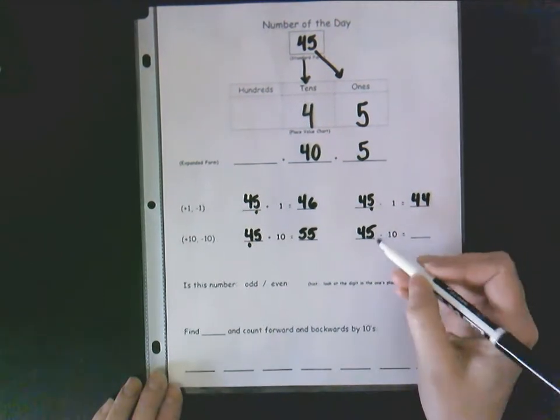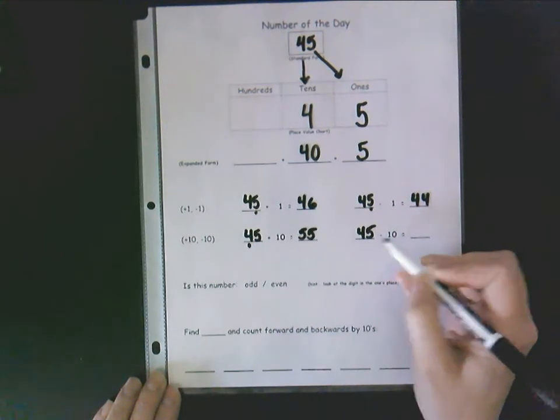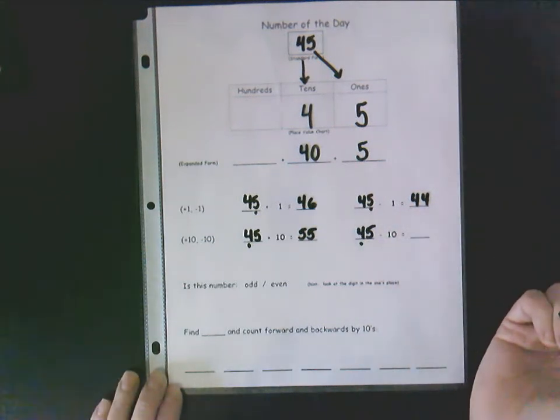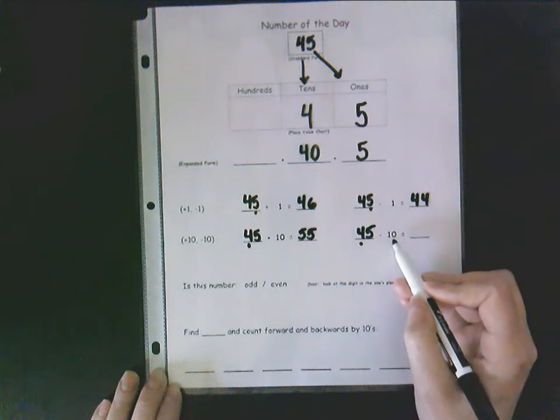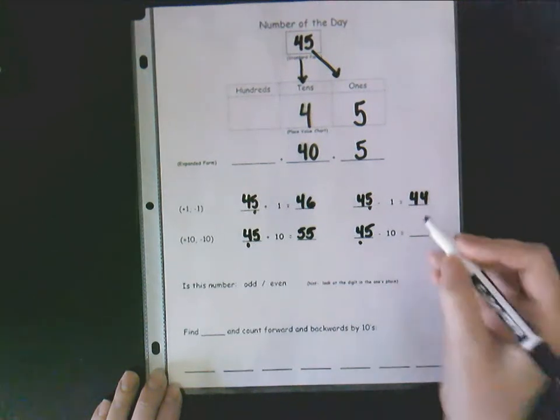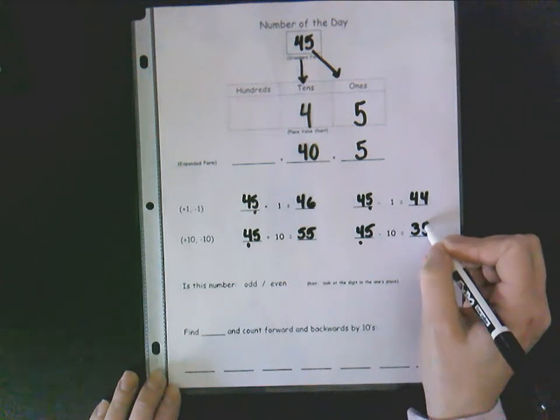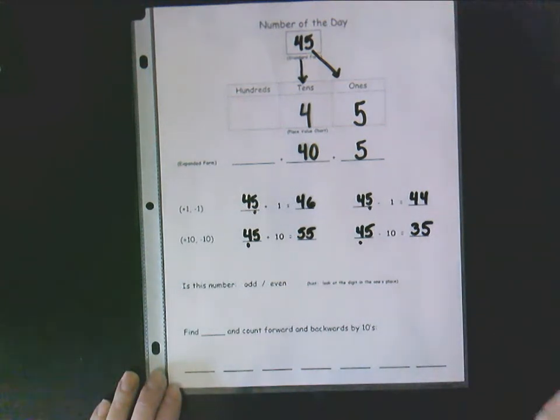Now let's look what happens when we are subtracting a group of tens. In the number of the day, 45, we know that we have 4 tens. They want us to take one of those groups away. So now we have 3 tens, and don't forget those 5 ones that we started with. So 45 minus 10 is 35. Good job if you got those correct without me giving you the answer. If not, I bet you'll get it next time.